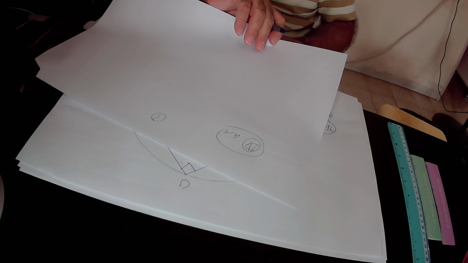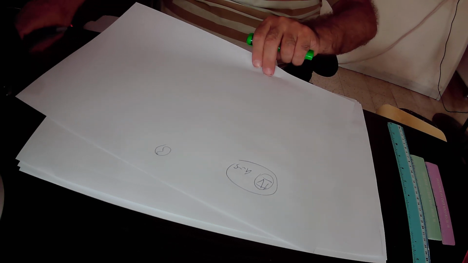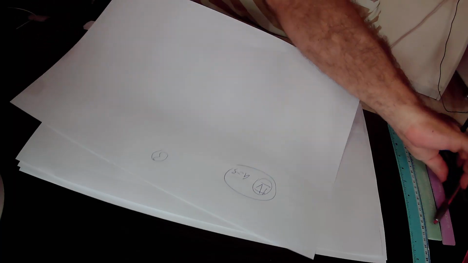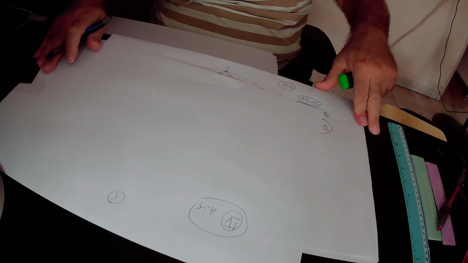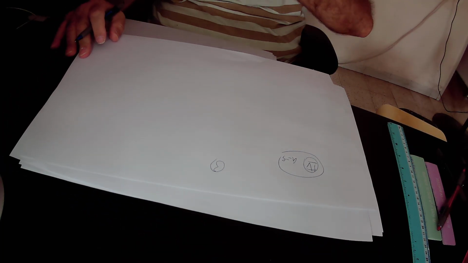And again, we found that a equals 5 units in length.